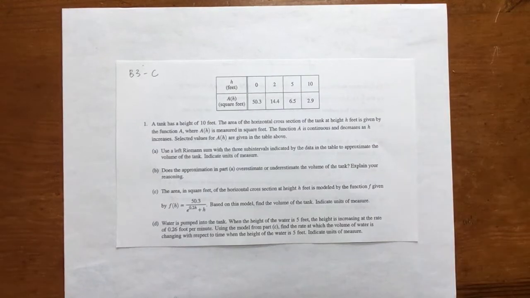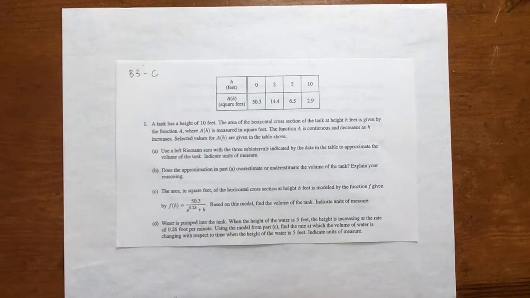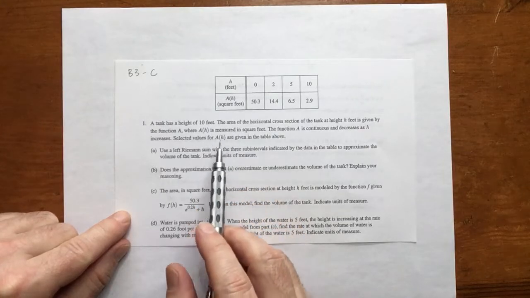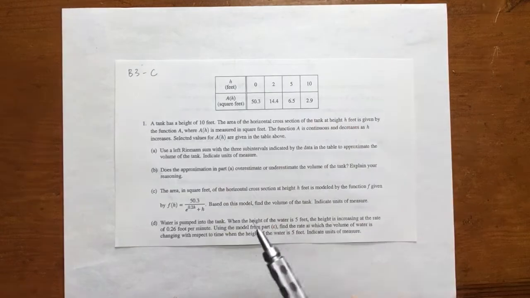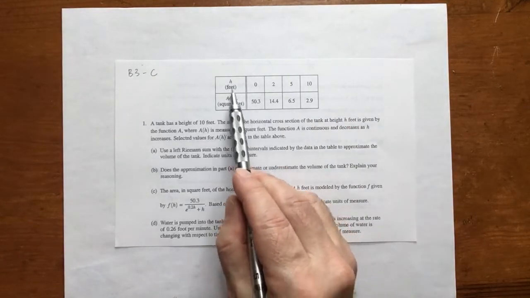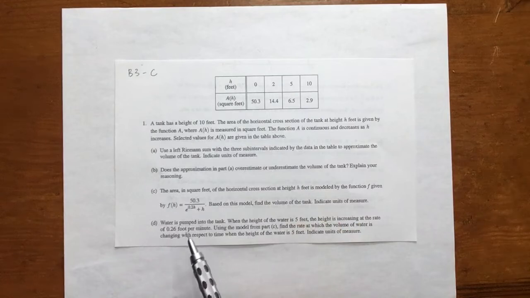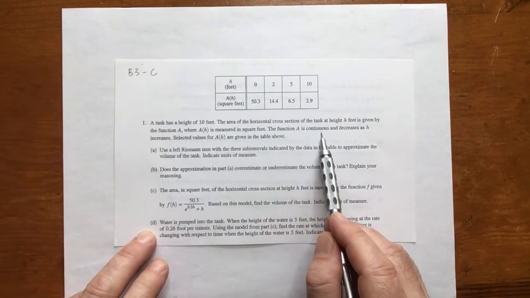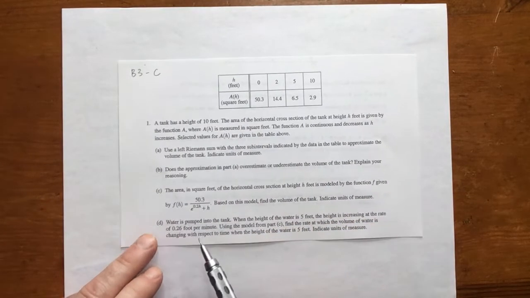Okay, this is problem B3. It's a calculator problem. It starts off fairly simply. You're given information about a tank, the area of the tank at a given height, and you can tell that as the height increases, the area of the tank is decreasing. And they tell you as much right here. The function a is continuous and it's decreasing as h increases.